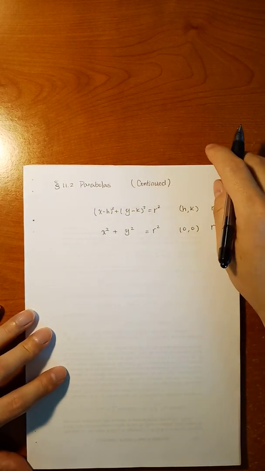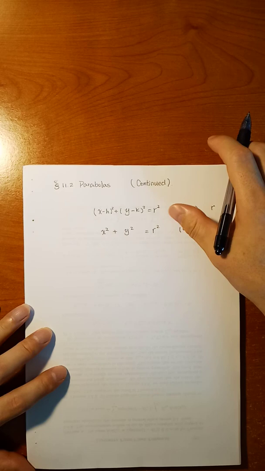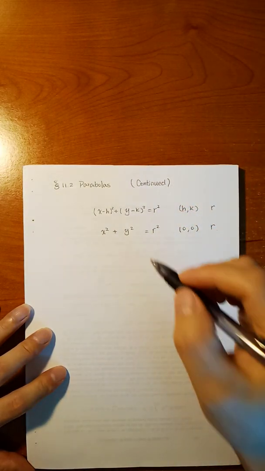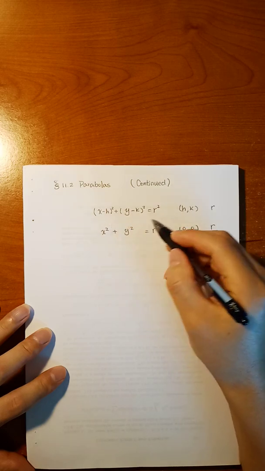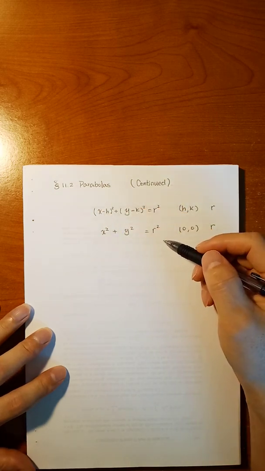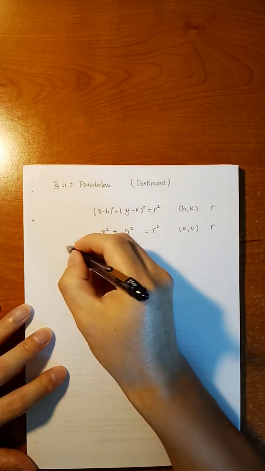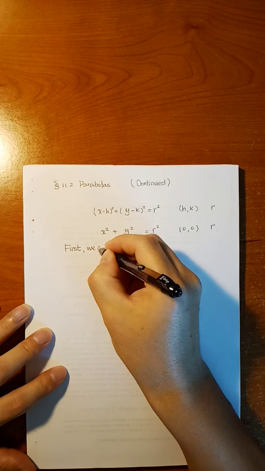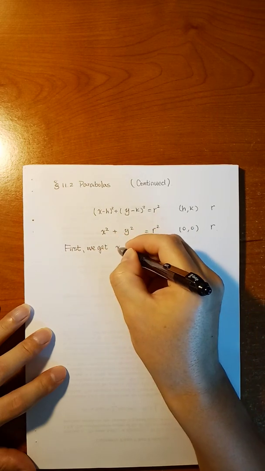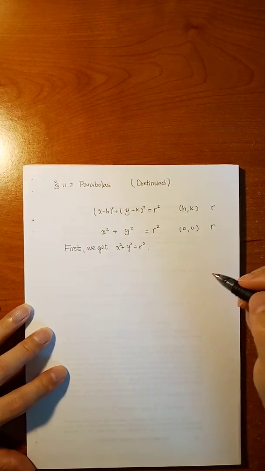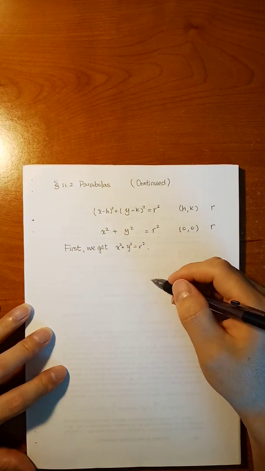And now let's try to understand these two in a different way. Assume we do not directly get the first equation. We first get the equation x squared plus y squared equal to r squared.